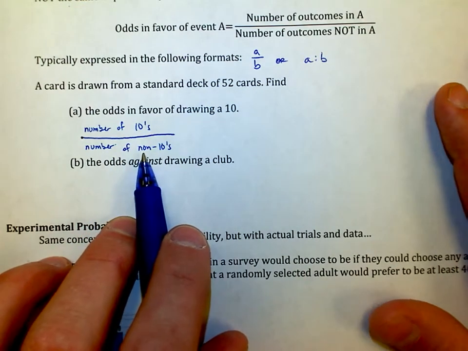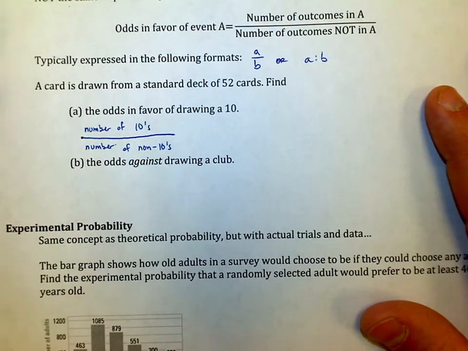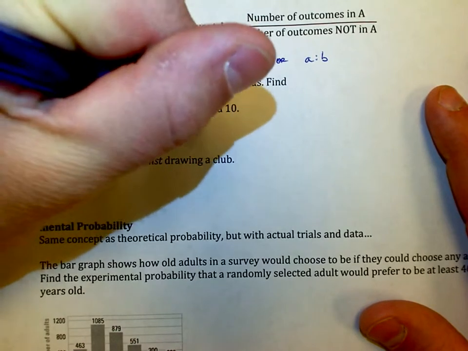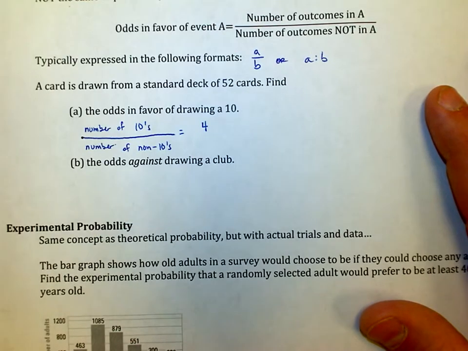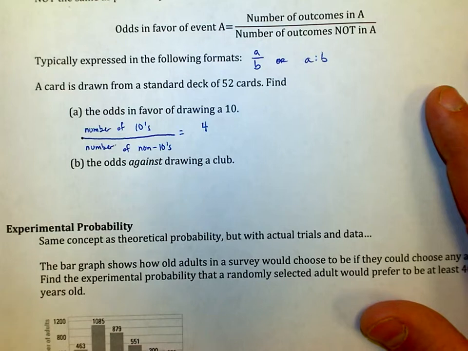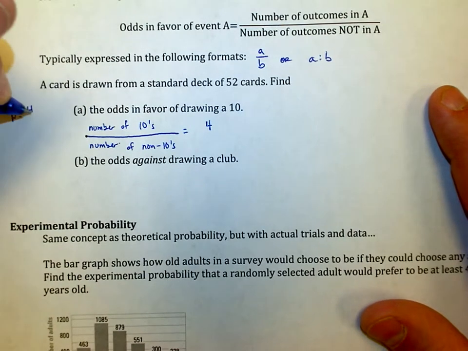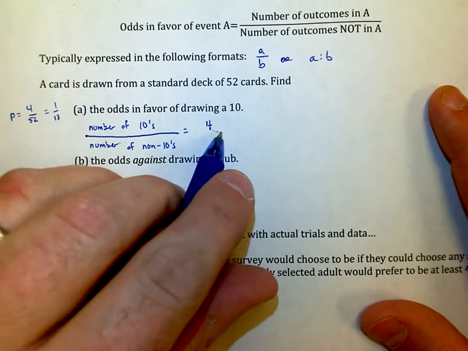A different fraction. If you know cards, you know that there are four 10s in the deck, one of each suit. If I was doing probability, it would be 4 out of 52, which reduces to 1 over 13. That's not the fraction we're going to get here.